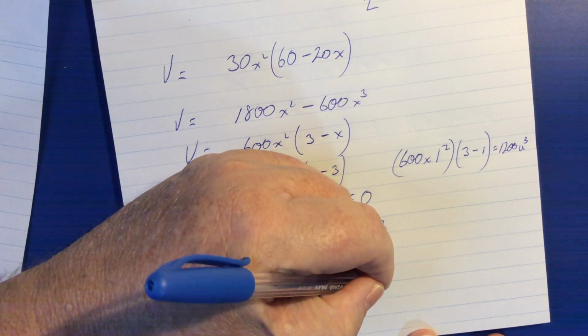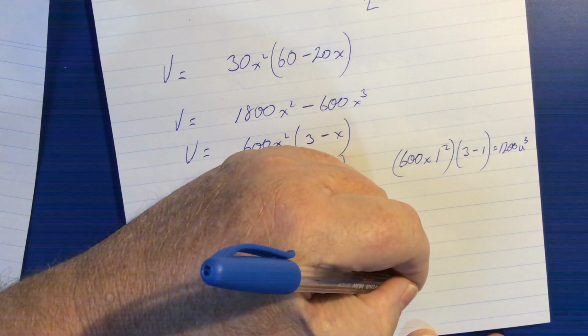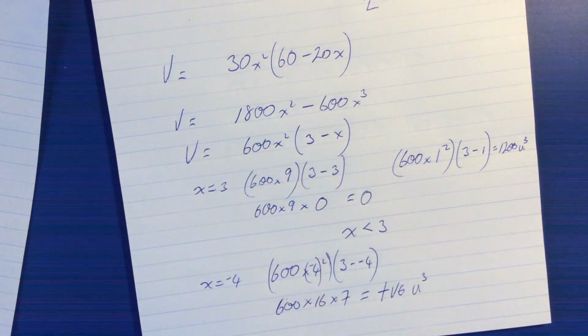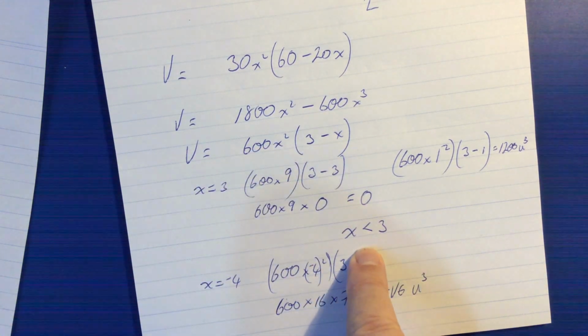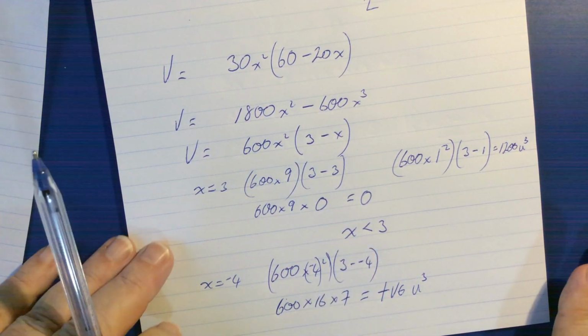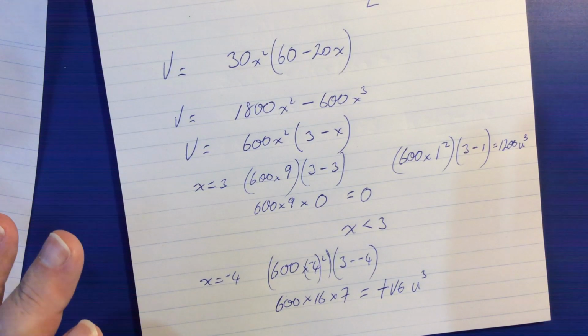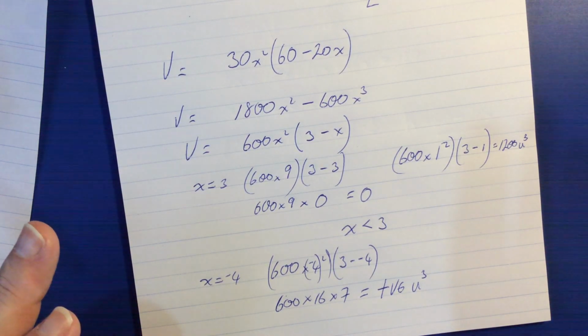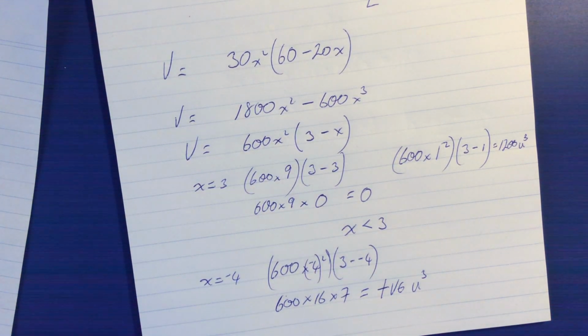And that equals positive units cubed. So we have an upper limit on the domain of this function of x being less than 3. And I think that that's what the questioner was getting at.